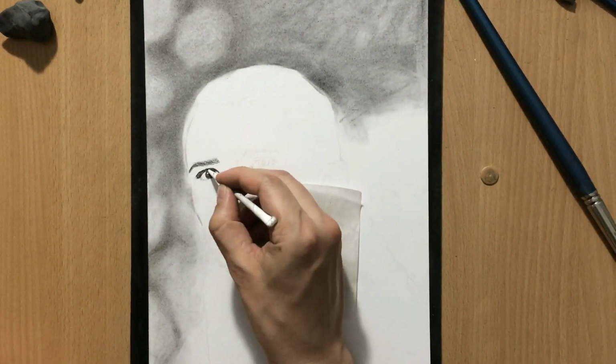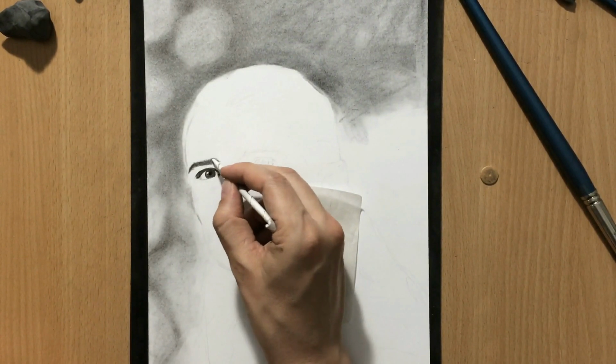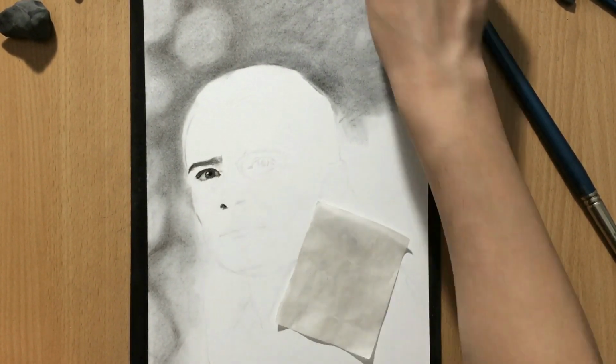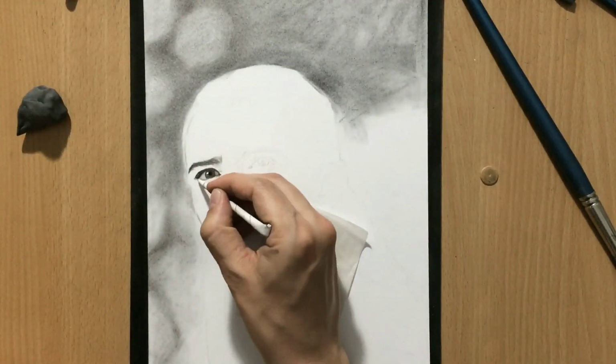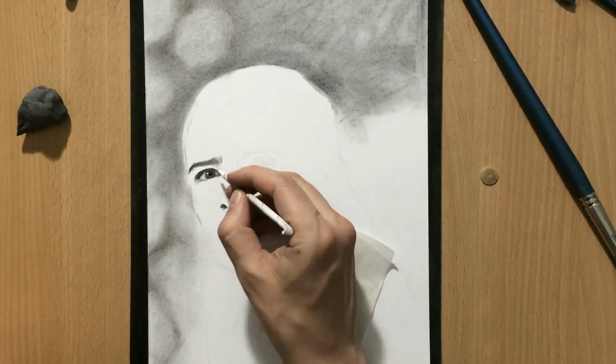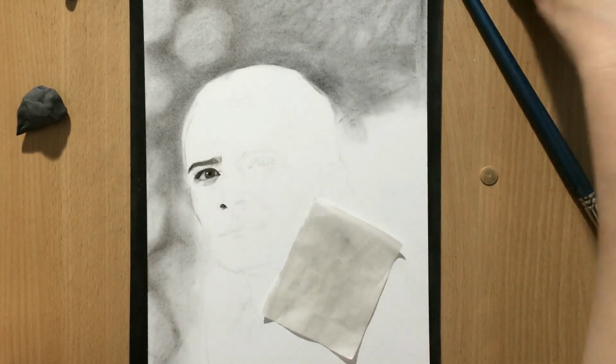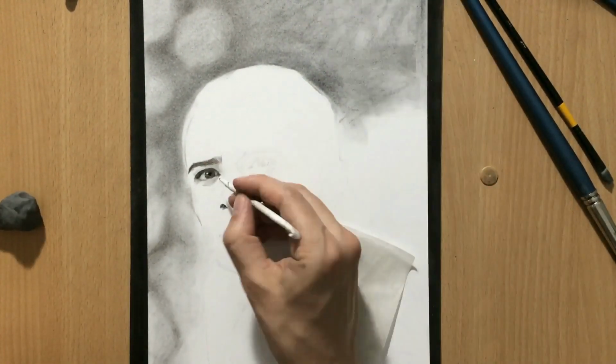This is what I normally do in all of the portraits when there is a reflection in the eye. So as you can see, I shaded the entire eye, and now that white space really stands out. And it's going to stand out even more, hopefully, once I shade the entire face.